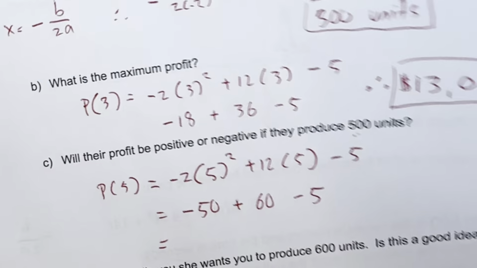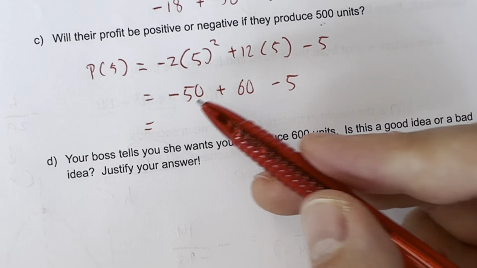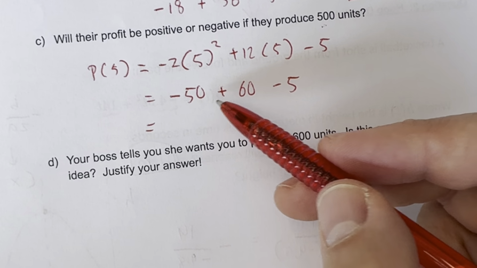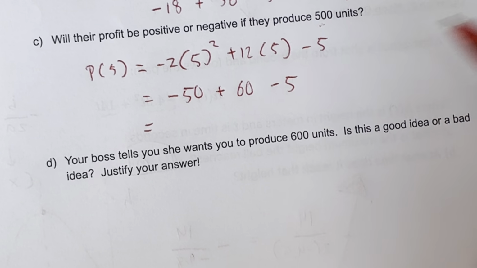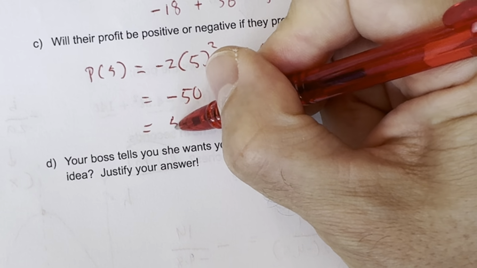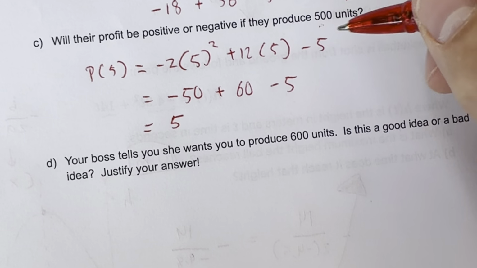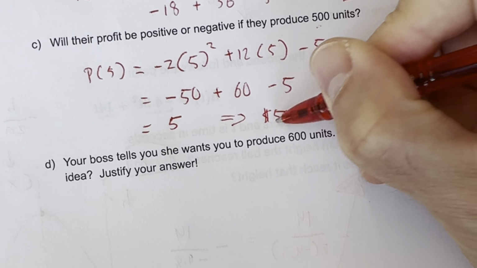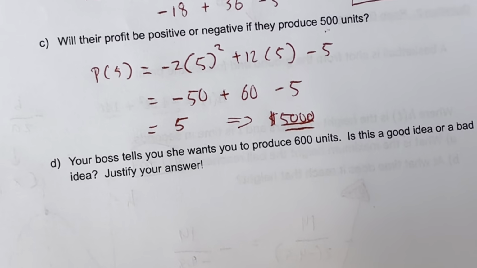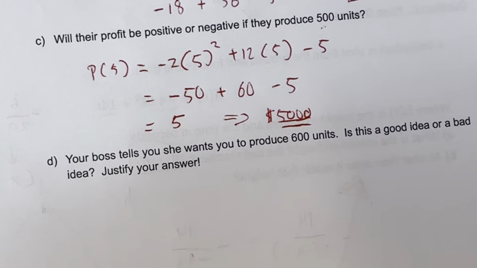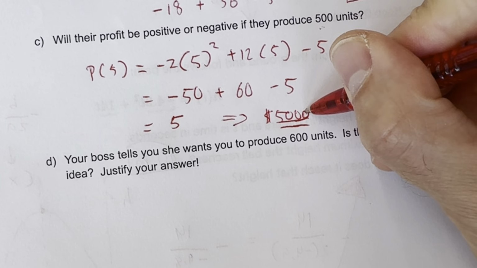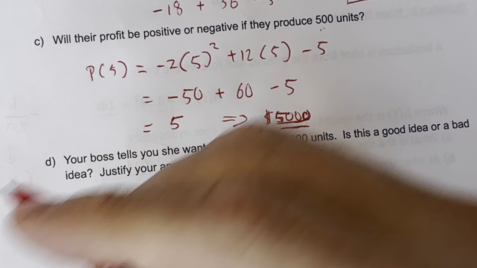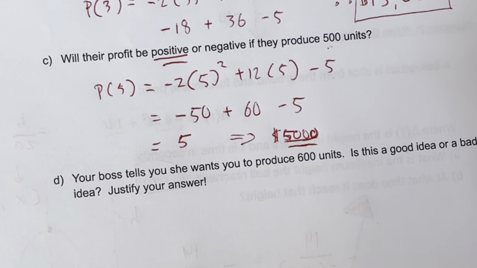Okay, so let's see here. Negative 50 plus 60 is positive 10. Positive 10 minus 5 is 5. And in context, that would be the same as saying 5,000. Remember, it's in thousands. Sorry. So $5,000. So it is positive, right? So it is positive $5,000.